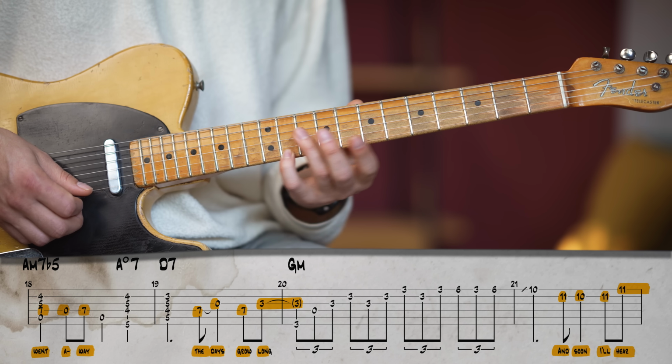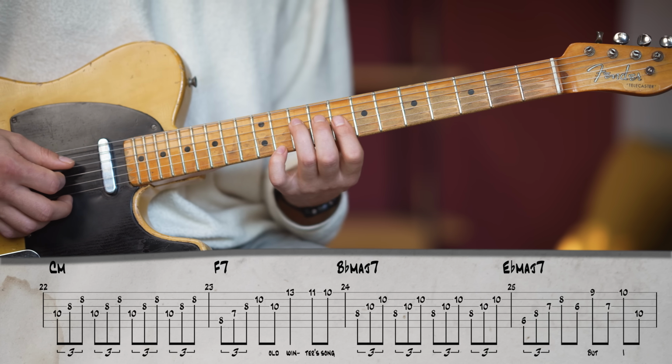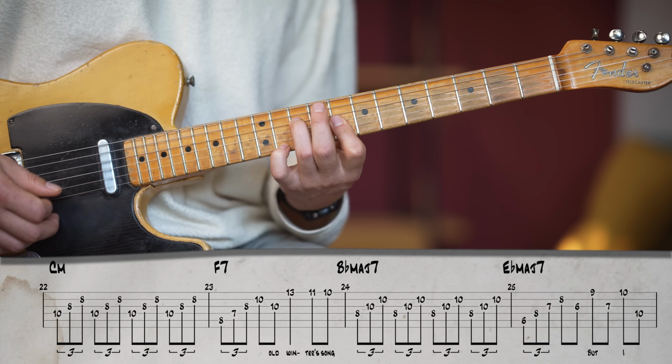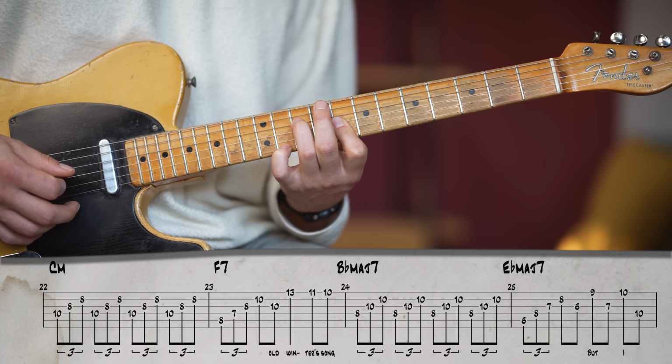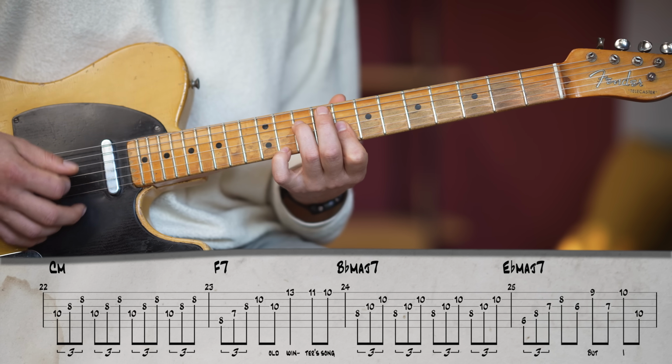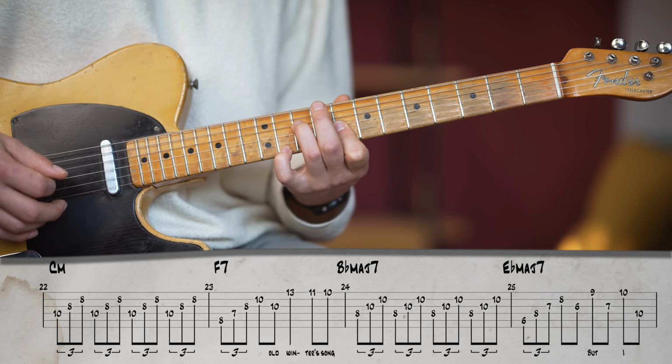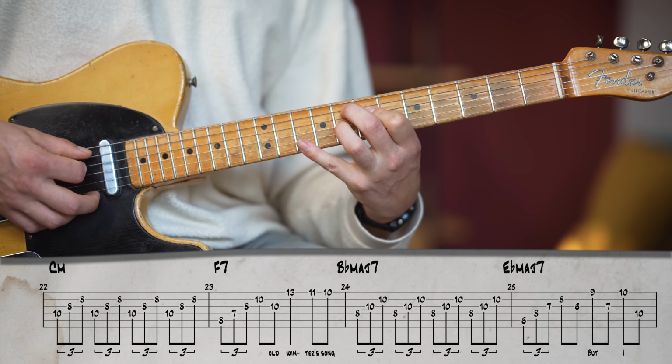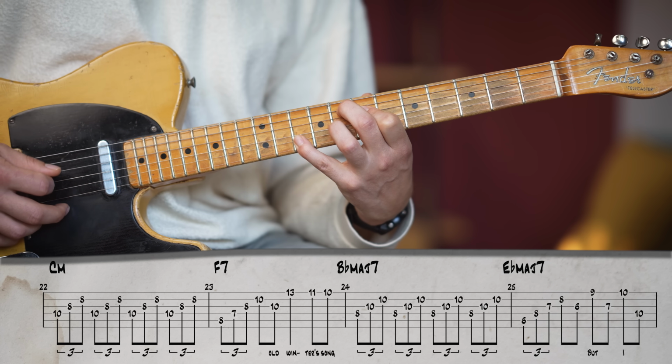landing on the fret 11 on the high E, and I'm just playing a C minor triad in triplets. Like this. And then the F7th chord again, I'm using this voicing. Just playing 4 notes in a row.